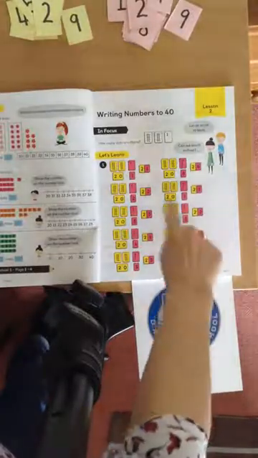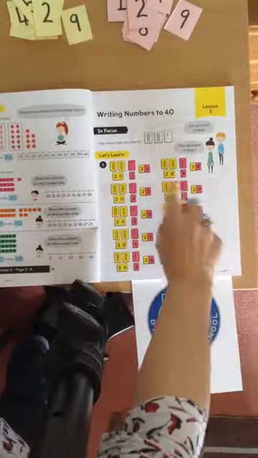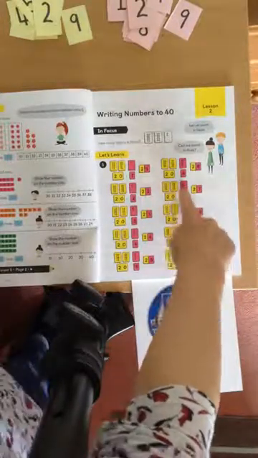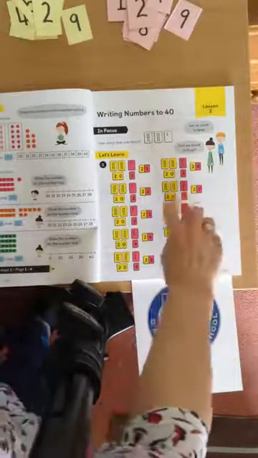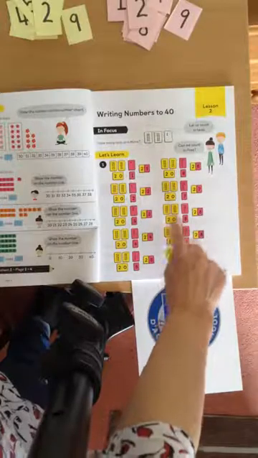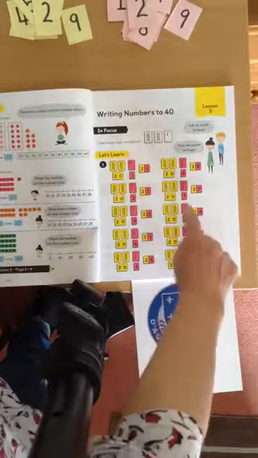So we look at this one here. There's 2 lots of 10, which is 20, and 7 ones, which is the 7 there. 20 and 7 makes 27. 2 lots of 10 make 20, there's our 20.